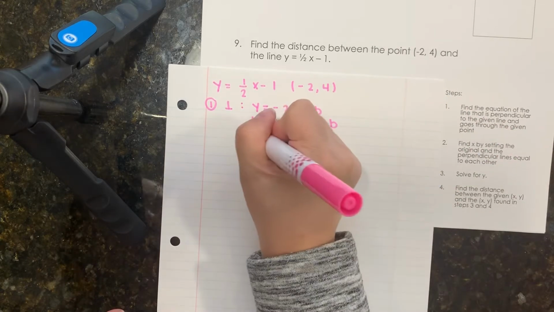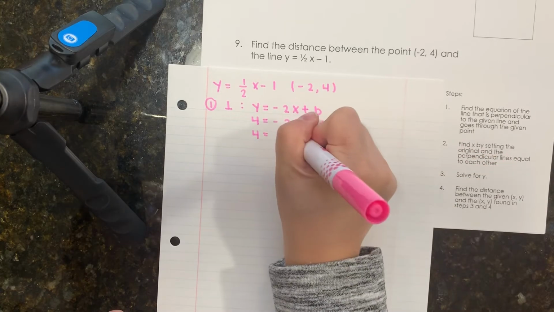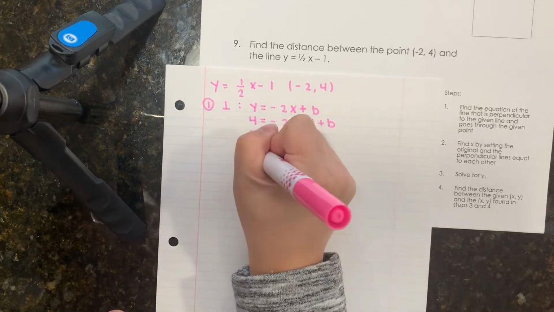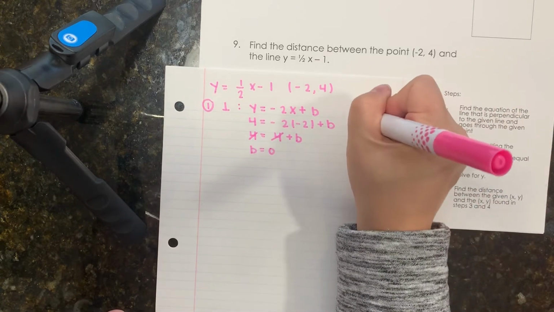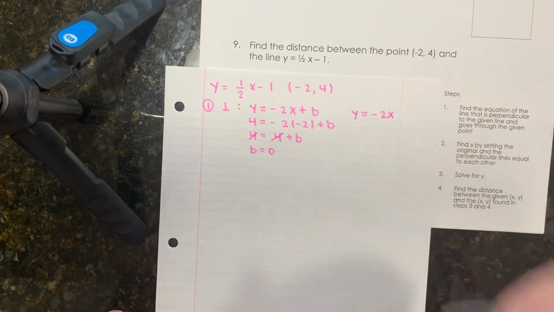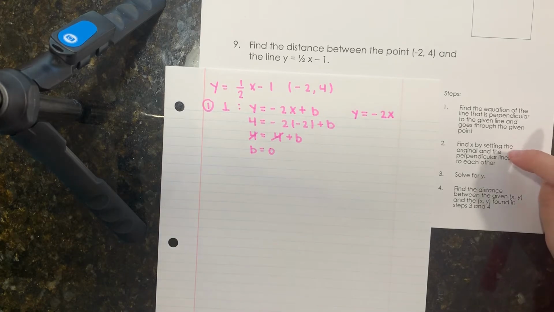Now what you'll see is that -2 times -2 is actually 4, which means that my b is actually equal to 0. So my perpendicular line is going to be y is equal to -2x, because again, there's no y-intercept. It's crossing at 0.